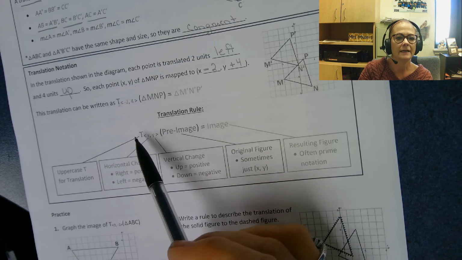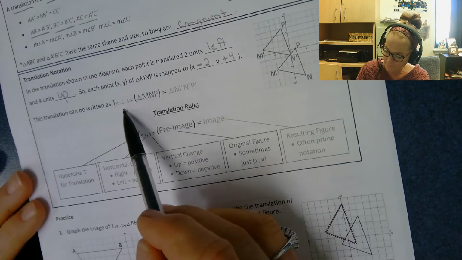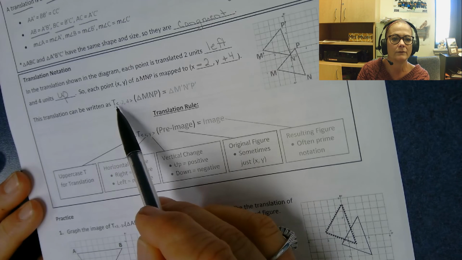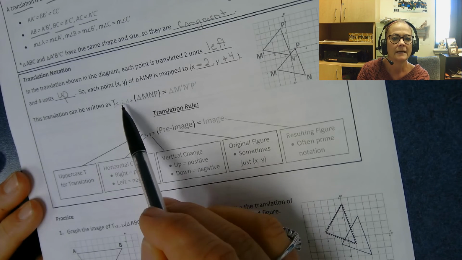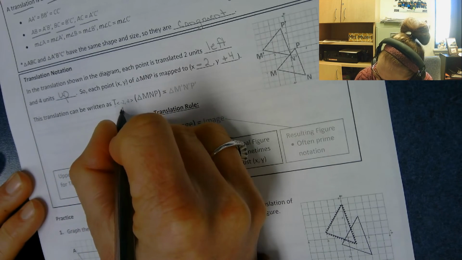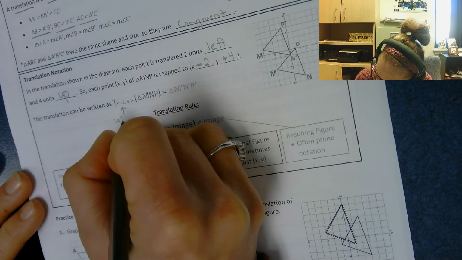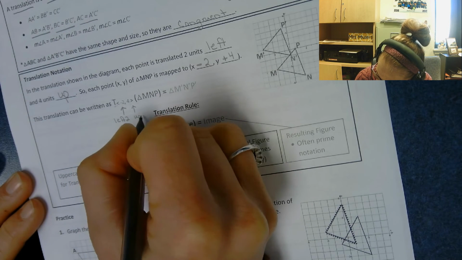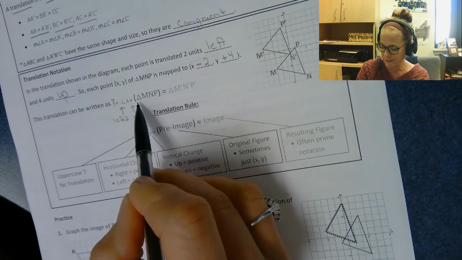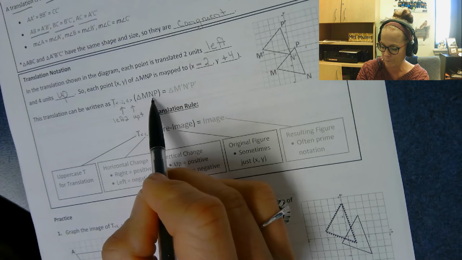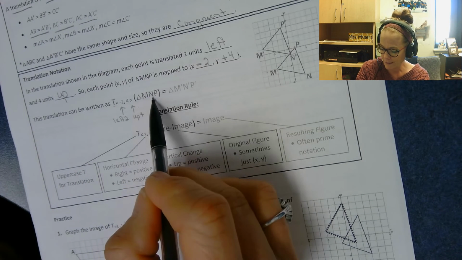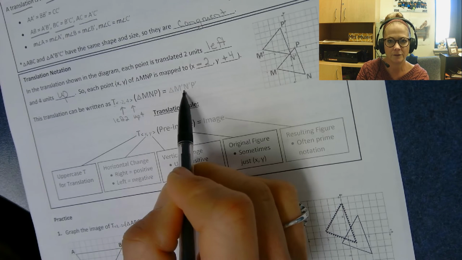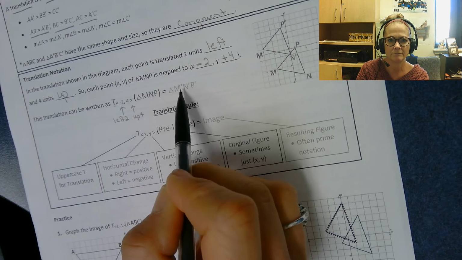Okay, and then this is your XY. When you write this, you draw these little arrows here, kind of instead of parentheses. And this means, this is your left-right movement. That means left 2. And this means up 4. And then in parentheses, behind it, you put the pre-image. And what does that equal? The resulting image, or just the image.